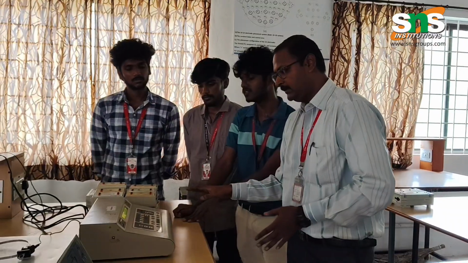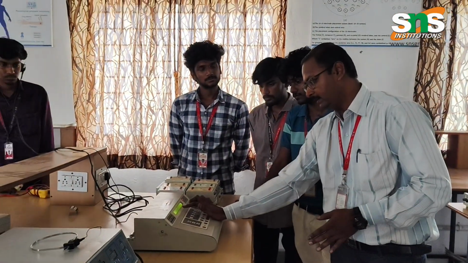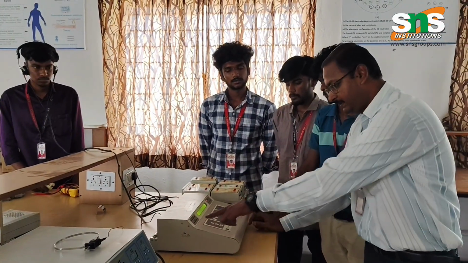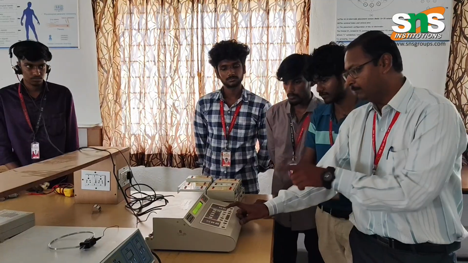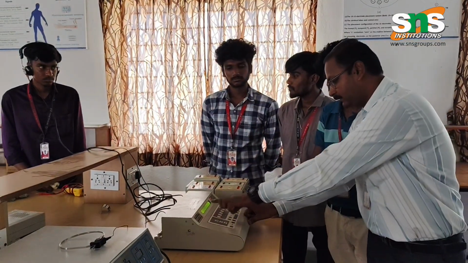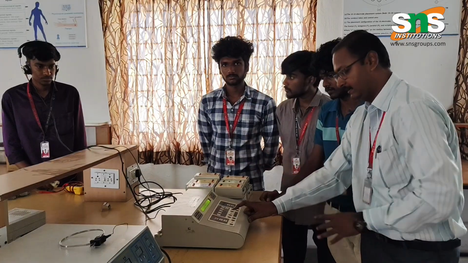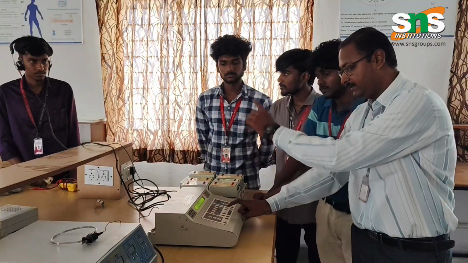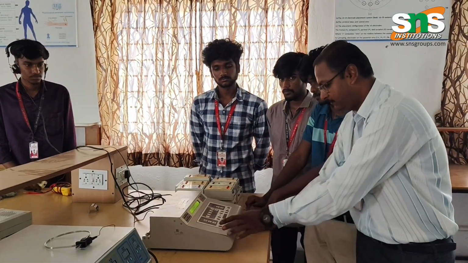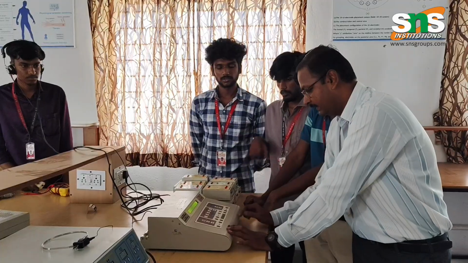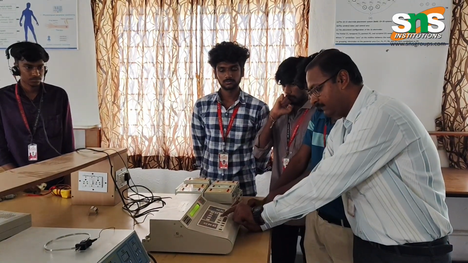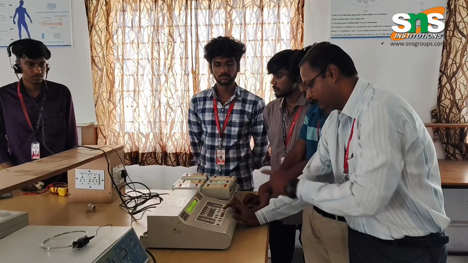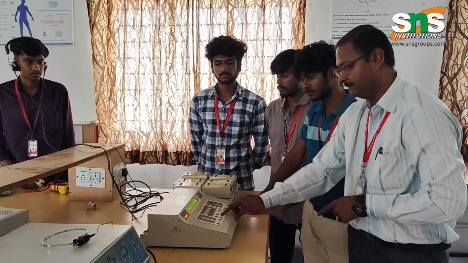So now we have set all the things. A sound level of 40 dB is fixed, and the tone frequency is 100 Hz. If I press this stimulus button, one stimulus is created, and the patient can hear both the frequency and the noise level we have set here. If the patient hears it, he has to press the response button. Otherwise, we have to increase the level. If I press this level increase button, I can increase the dB level the patient has to listen to. And now again I am pressing the stimulus button.